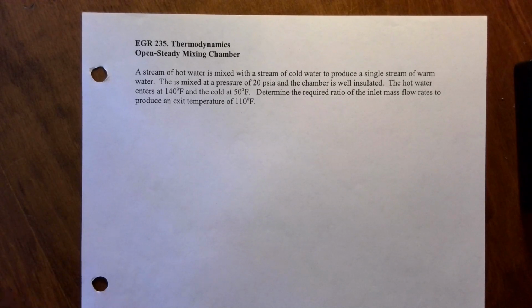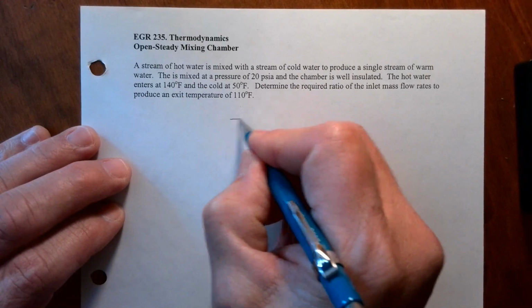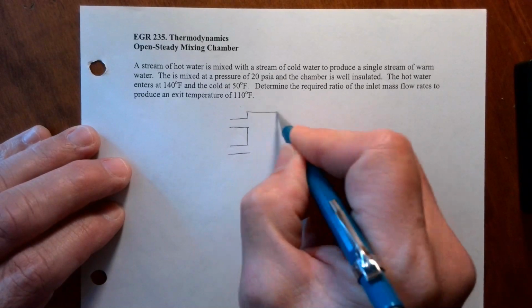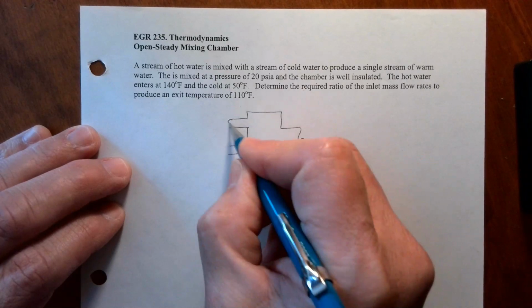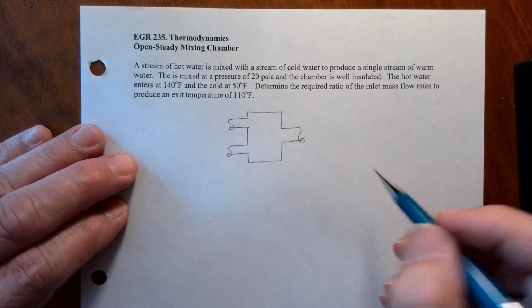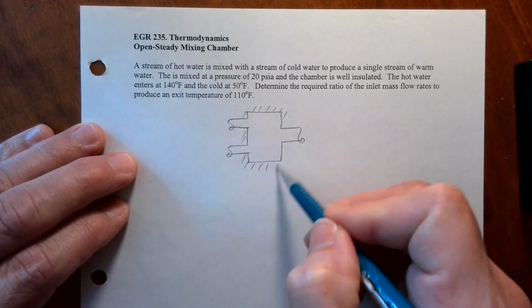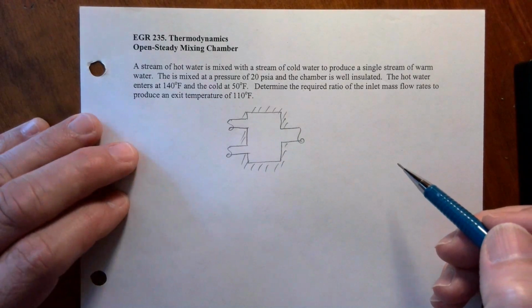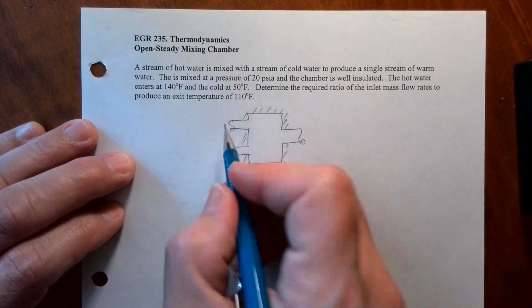What's the ratio of the hot and cold mass flow rates that will produce an exit temperature of 110 degrees Fahrenheit? Okay, so I'm going to draw my mixing chamber. I'm going to draw two ports first, one for the hot and one for the cold, and then the exit is a single exit on the other side of the mixing chamber. So this is a rigid, effective chamber, so there is no boundary work going on. No wires crossing the boundary, no shaft. We're not stirring this in any way.